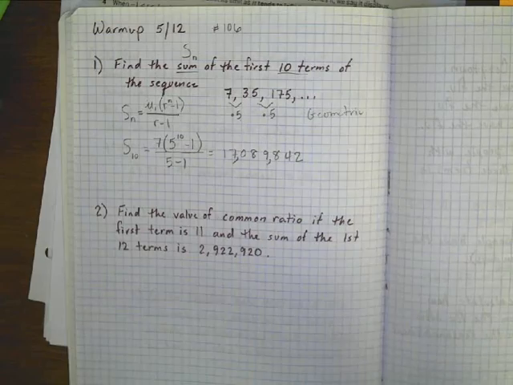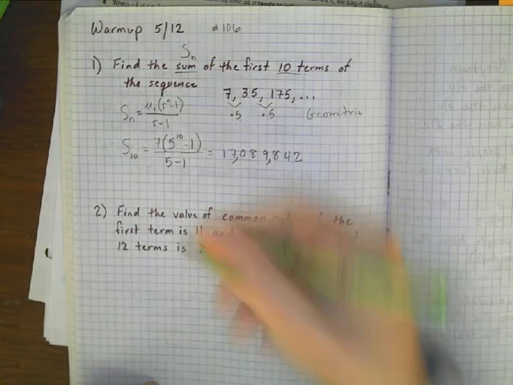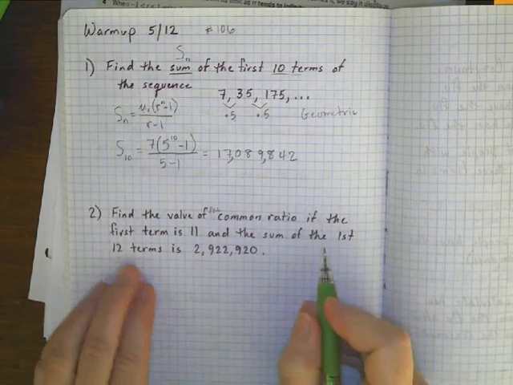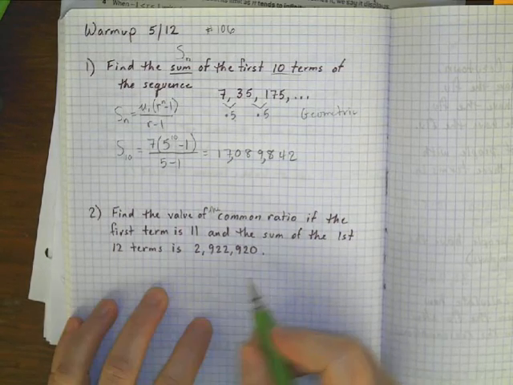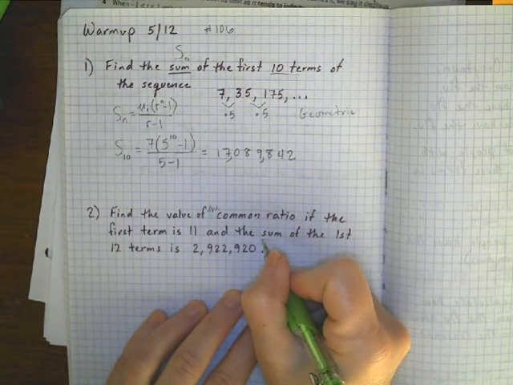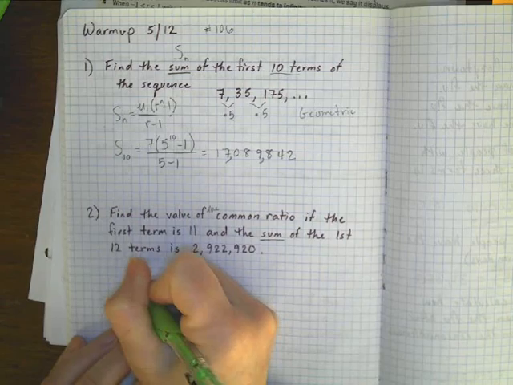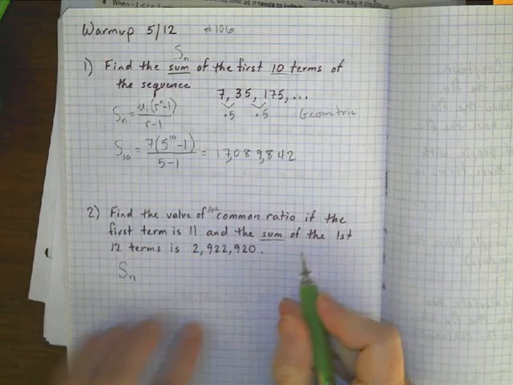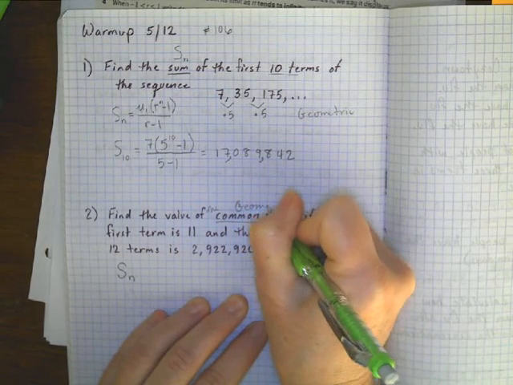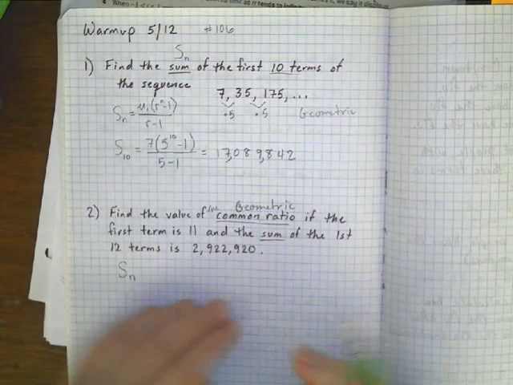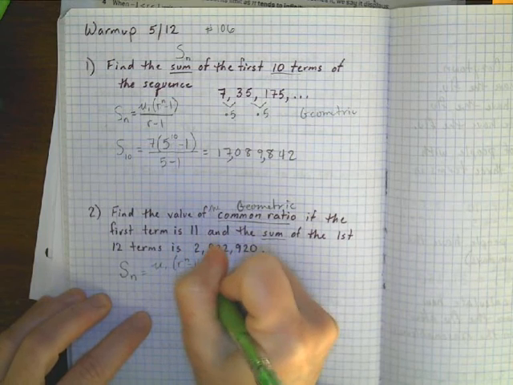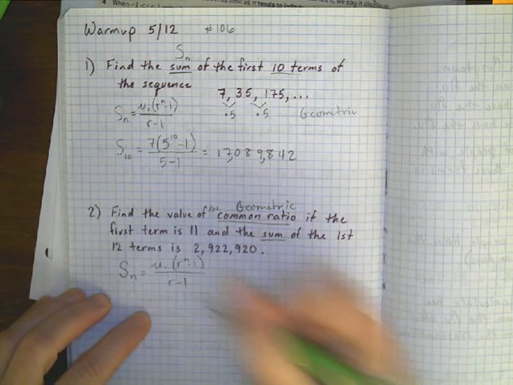Problem number 2, find the value of the common ratio. I forgot to write of the common ratio if the first term is 11 and the sum of the first 12 terms is this. Okay, so here are my key words. They told me I have a sum, so I know the formula I'm going to use is going to be an S sub n. And they tell me I have a common ratio. That means it's geometric. So I know I'm going to use the same formula that I just used up here. S sub n is equal to u sub 1 times r to the n minus 1 over r minus 1.